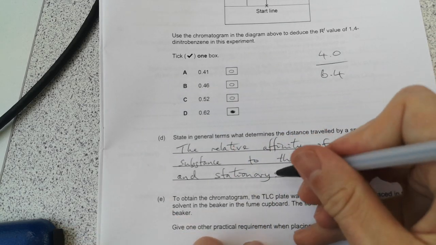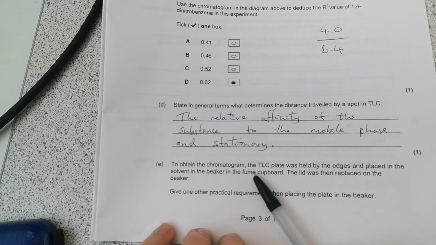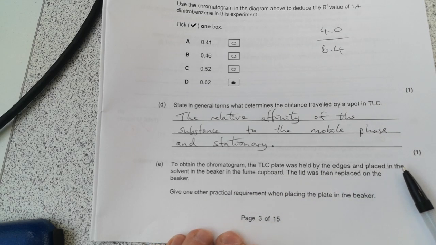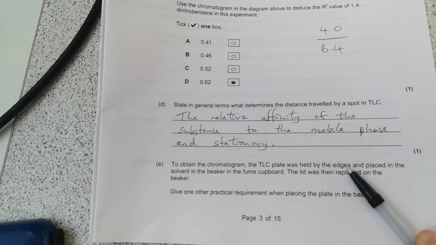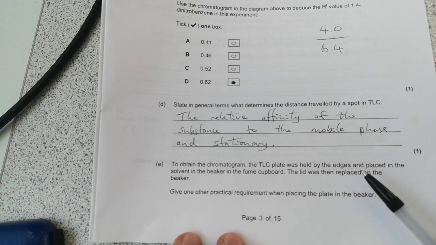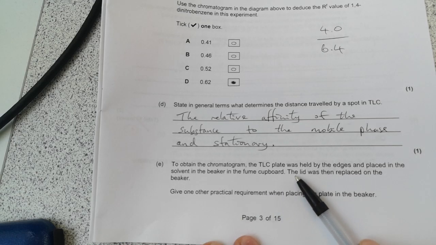I think sometimes you can get the mark for referencing one, but I think it's always best to just be sure. To obtain the chromatogram, the TLC plate was held by the edges and placed in the solvent in the beaker in the fume cupboard. The lid was then replaced on the beaker. Give one other practical requirement in placing the plate in the beaker. So it's held by the edges, and probably gloves would have been used to prevent contamination. Placing the solvent in the beaker in a fume cupboard in case the solvent is toxic. Lid was placed back on the beaker. That's to ensure that the solvent vapors are saturating the beaker.